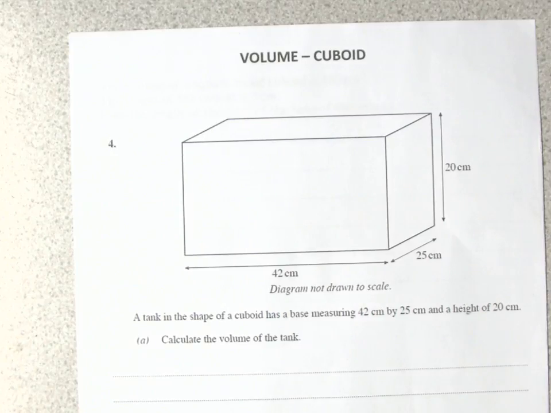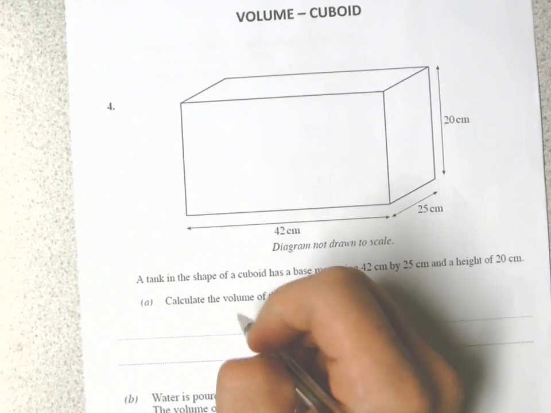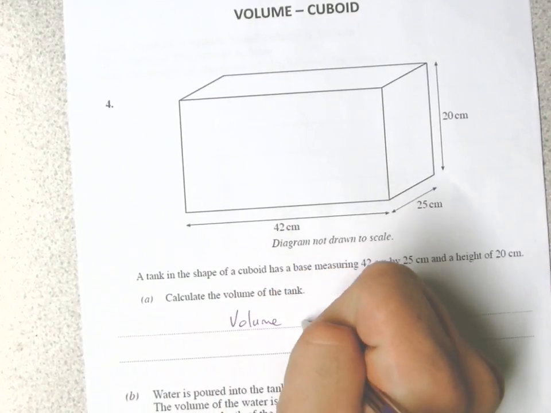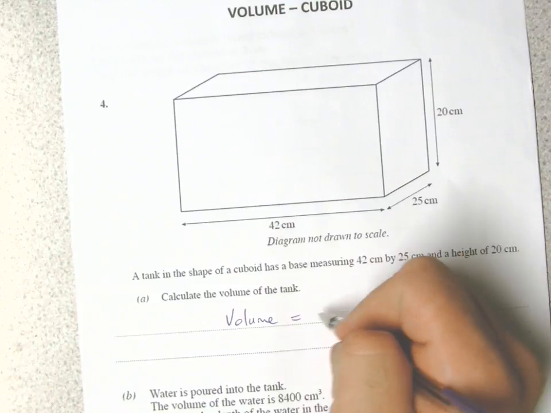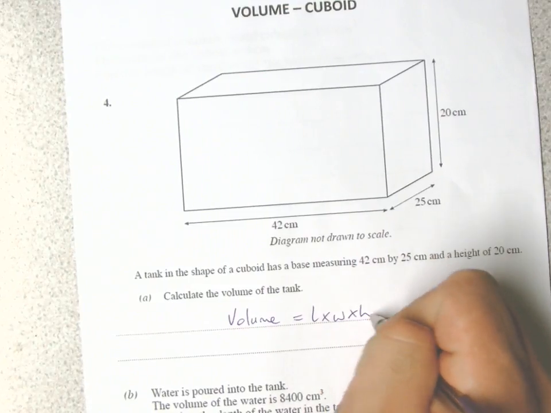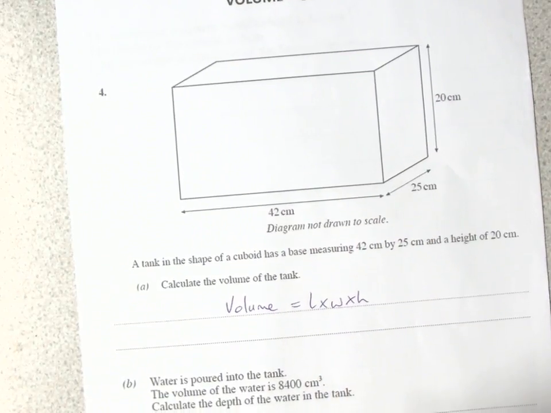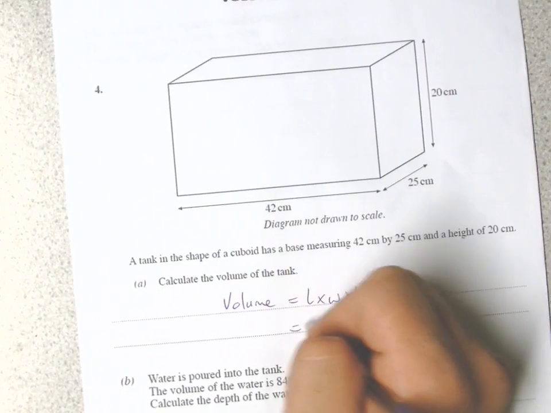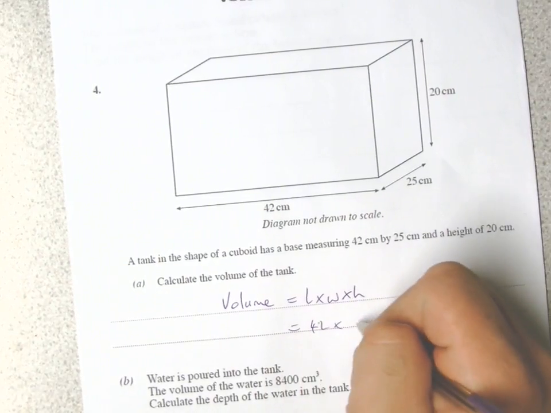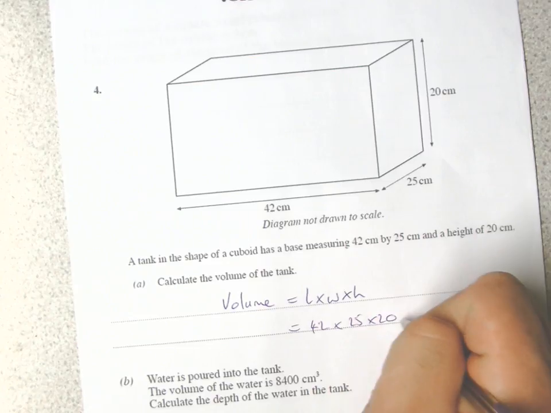Okay, volume of a cuboid. Alright, so we've got a tank in the shape of a cuboid with a base measuring 42 by 25 and a height of 20. Calculate the volume of the tank. So quite simply, if you remember, the volume of a cuboid is just length times width times height. You just have to multiply those dimensions together. So 42 times 25 times 20.